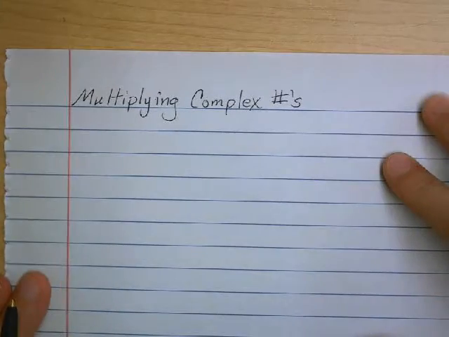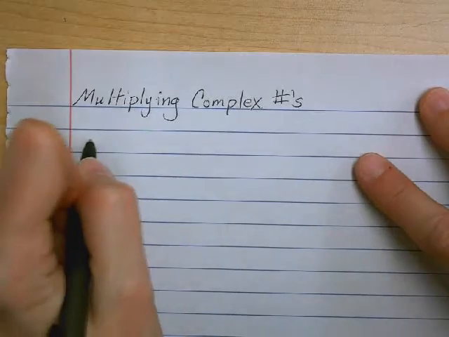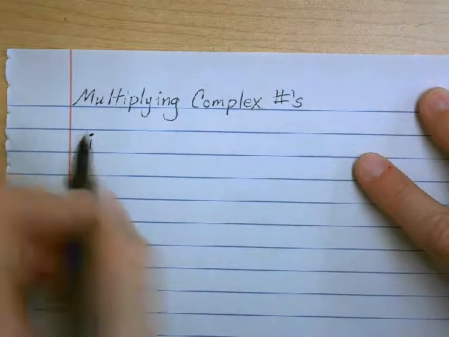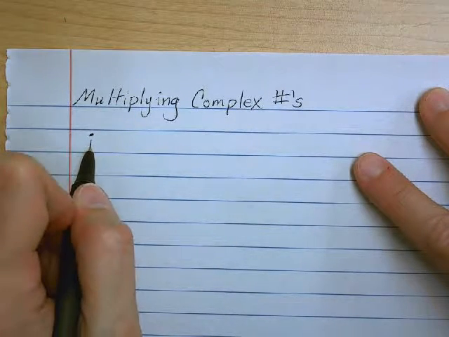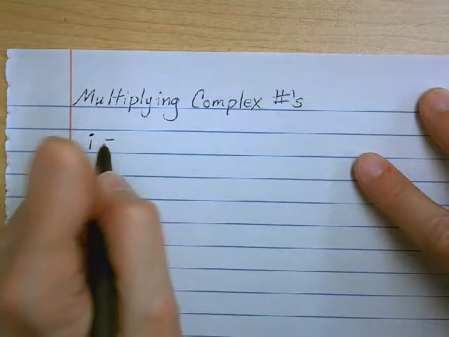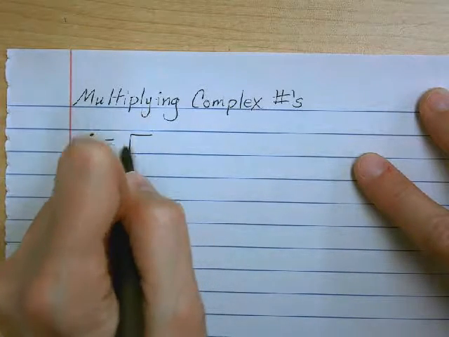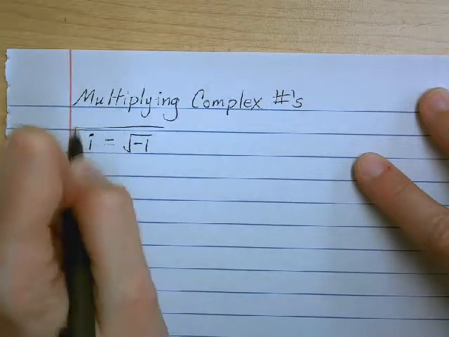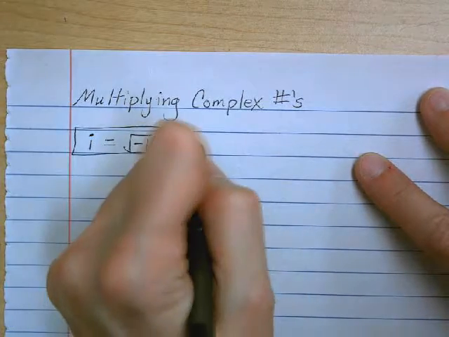Okay, today I'm going to show you how to multiply complex numbers. Last class we discussed the imaginary number unit i. Imaginary i stands for the square root of -1. Okay, we learned that last class.